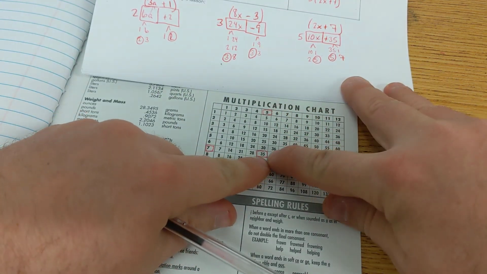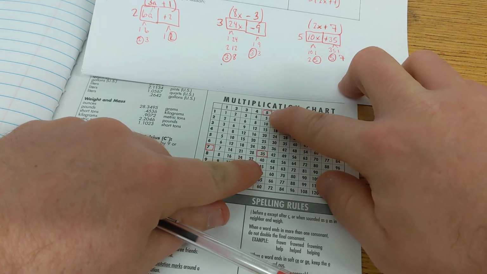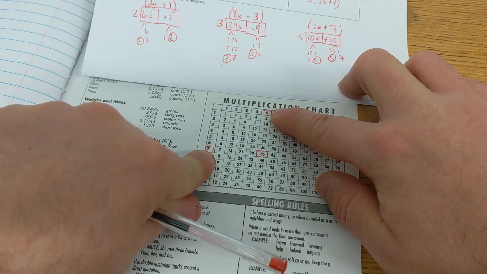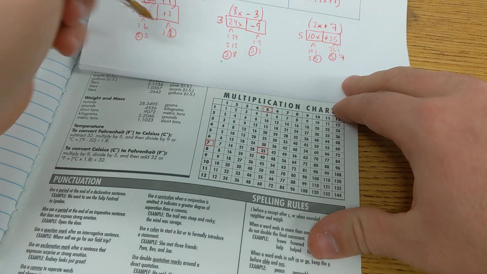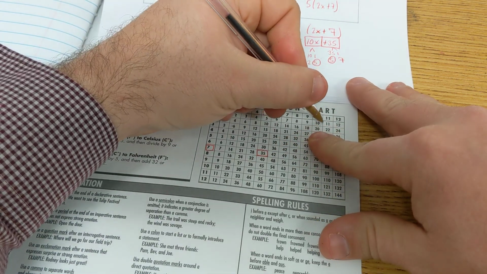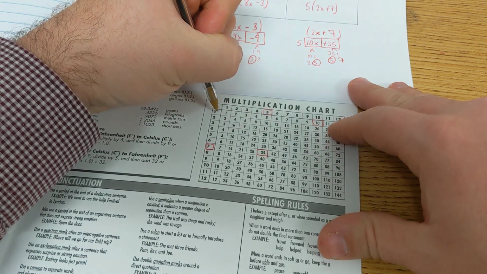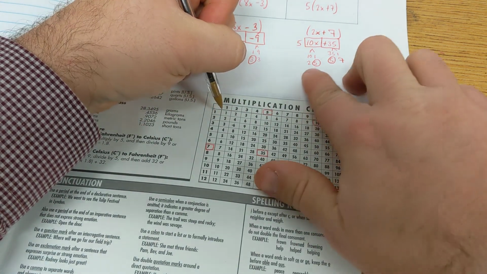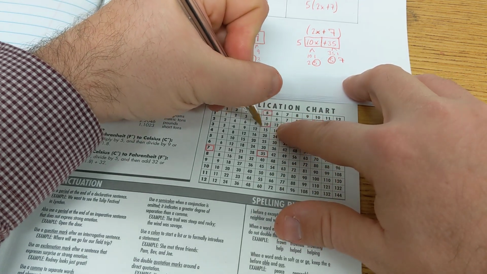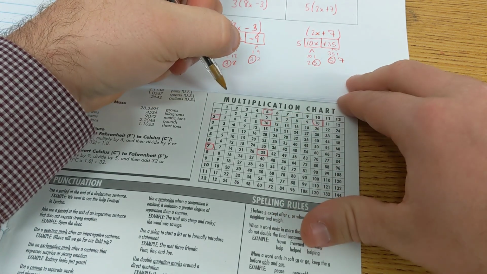So if I find my term, I'm going to look at the numbers that multiply to be that term. Let's look for 10, because 10 is on here several times. So 10 times 1. I also have 5 times 2.